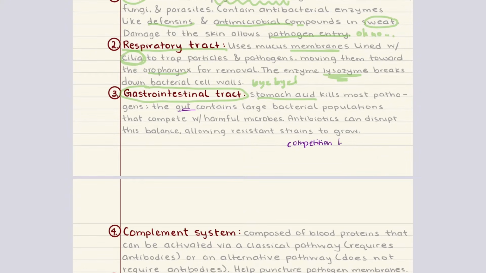And this competitive environment helps keep pathogens in check. However, if you're taking antibiotics to fight an infection, those antibiotics can disrupt this balance in the gut by also killing beneficial bacteria. And what this can allow is for the growth of antibiotic resistant organisms that can grow in an unchecked manner.